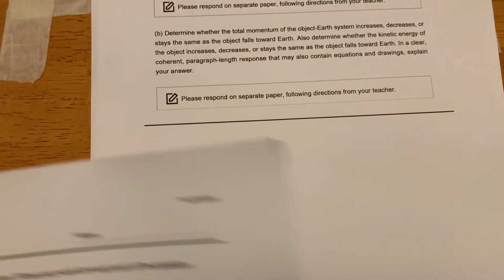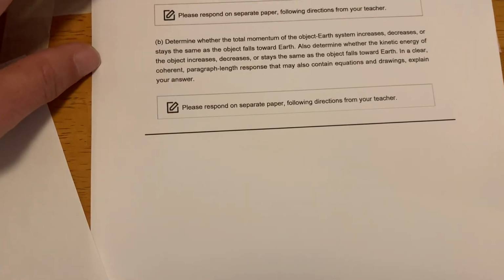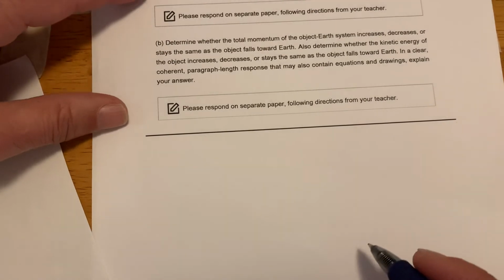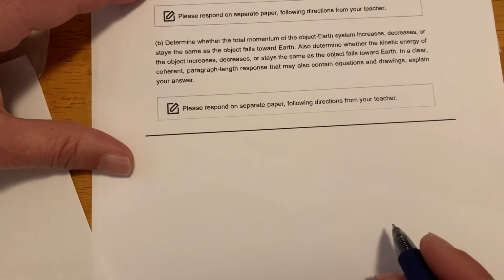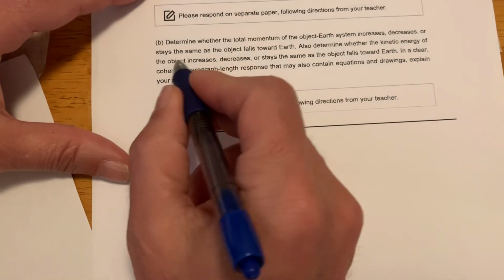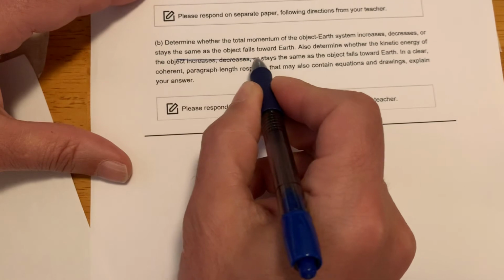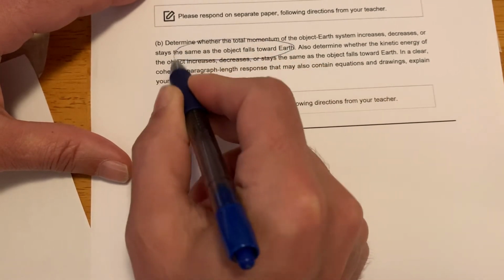So they're asking for two things. What happens to momentum? Well, in a closed, isolated system, the momentum is always conserved, which means it is the same. So the momentum is the same.